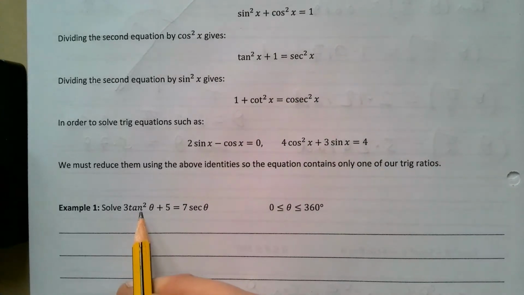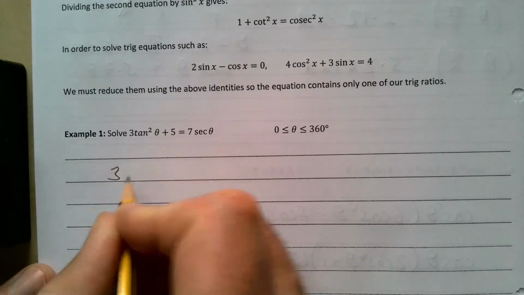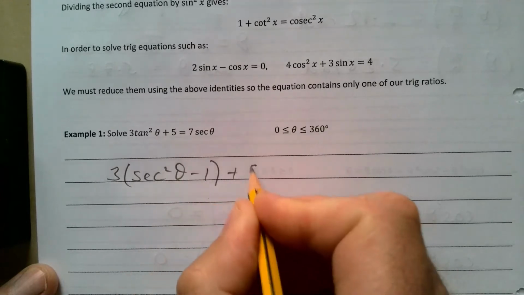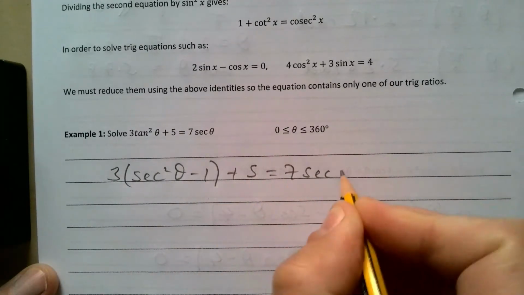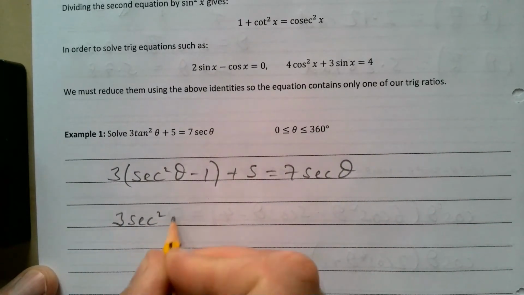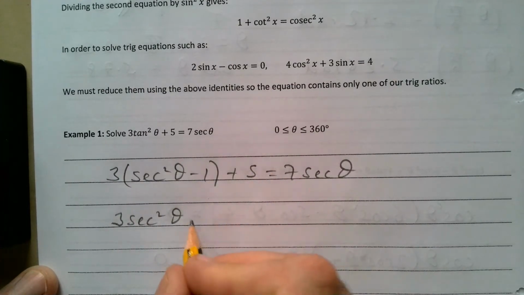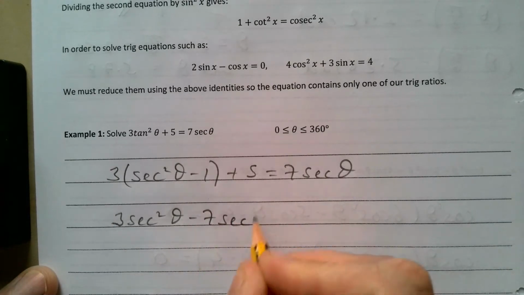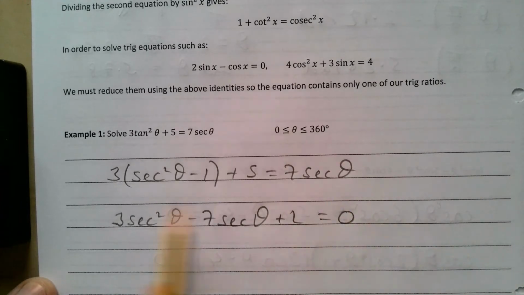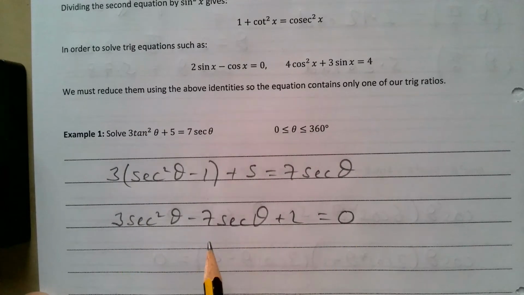So if I change my tan squared theta for a sec squared theta take away 1, now take things nice and slowly here, don't be doing too much working out. So sec squared theta take away 1 plus 5 is 7 sec theta. I would rearrange this: 3 sec squared theta, then that's going to be minus 3 plus 5, so that's going to give me a 2, and then I'm going to take this over here, so minus 7 sec theta plus 2 equals 0. So what have we done? We've got rid of our tan squared, which is into sec squared. We now have a quadratic with sec, so we can now solve that.